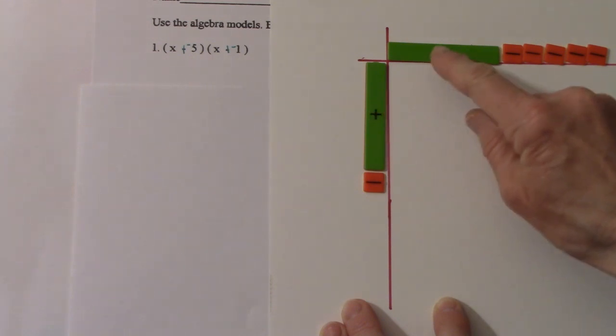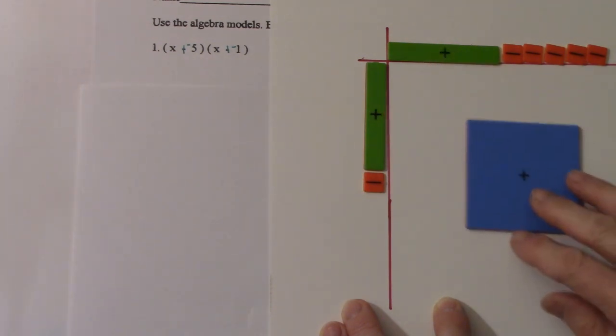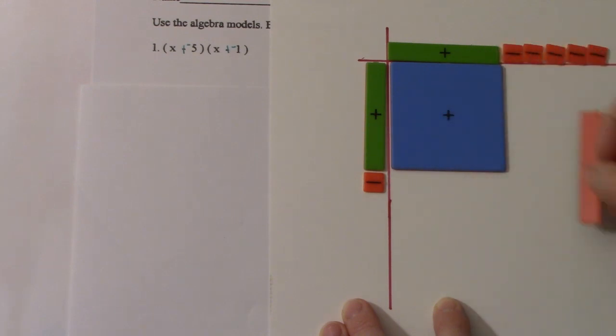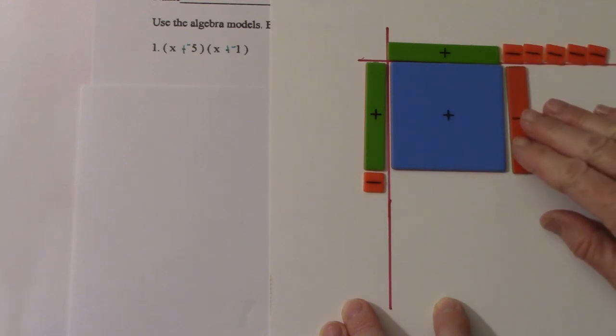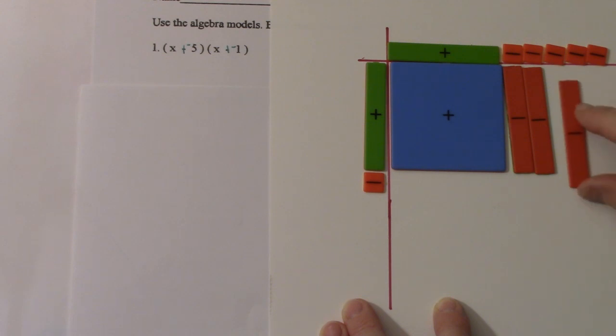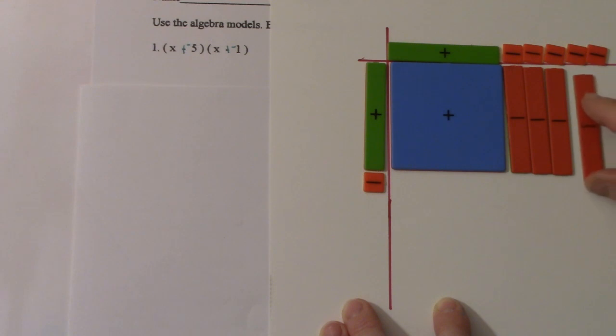Now x times x gives us x squared, x times 1 is negative x, times 1 is negative x, and we do it a third time, fourth time, and a fifth time.